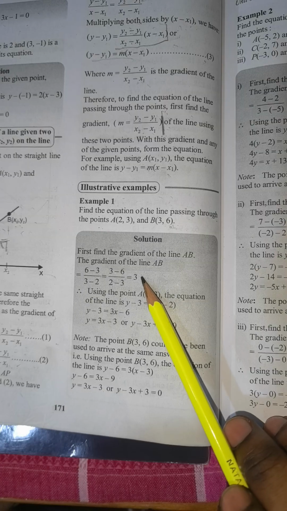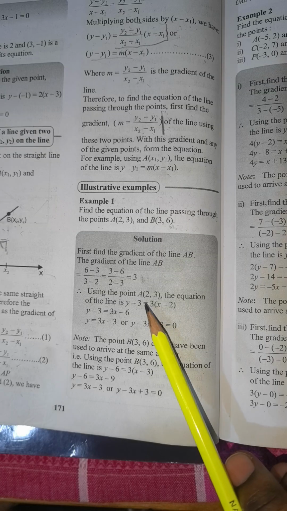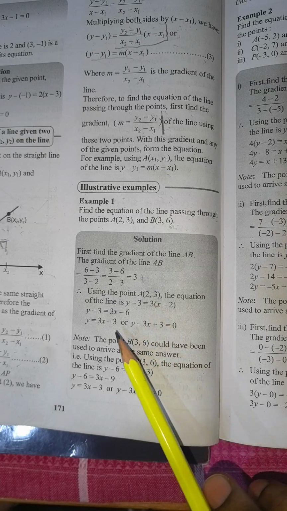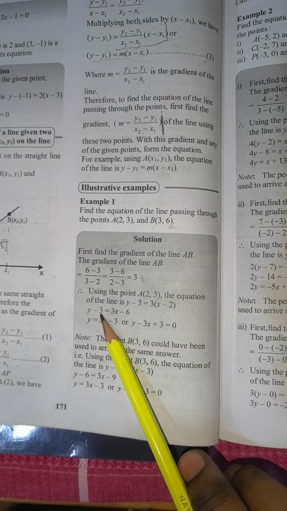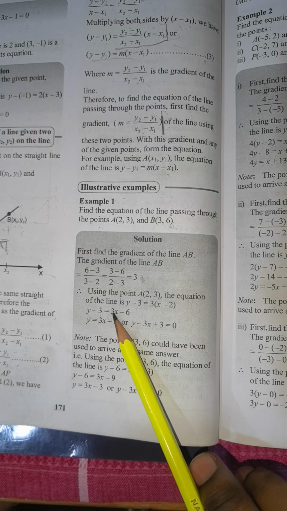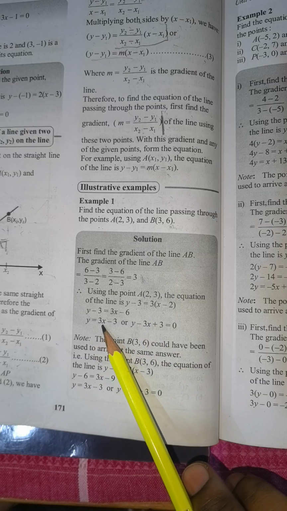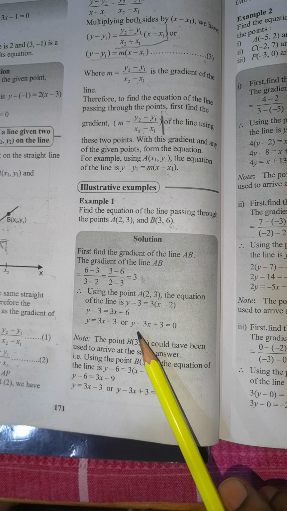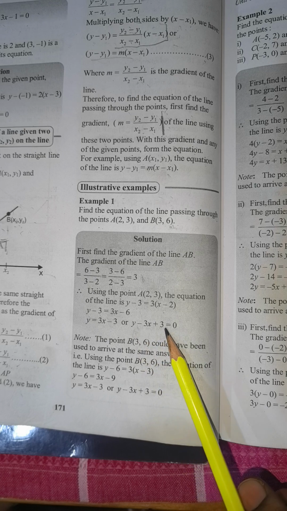Now that we have the gradient to be 3, you choose which of the points you want to use. The book chose point A. So putting that into the formula, we have y minus 3 is equal to 3x minus 6. Then we have y is equal to 3x minus 3, or we can still make it y minus 3x plus 3 is equal to 0.